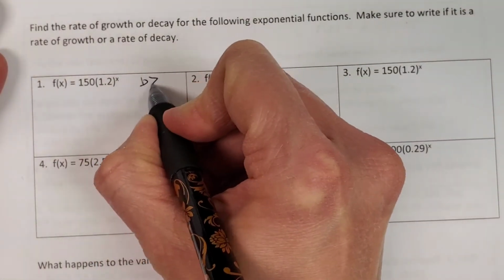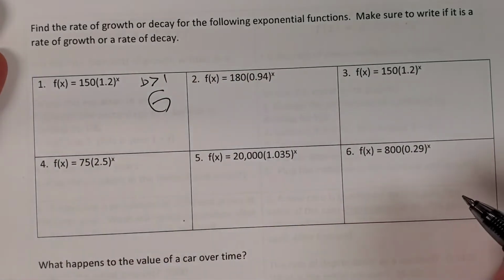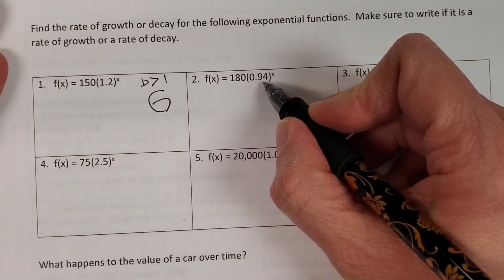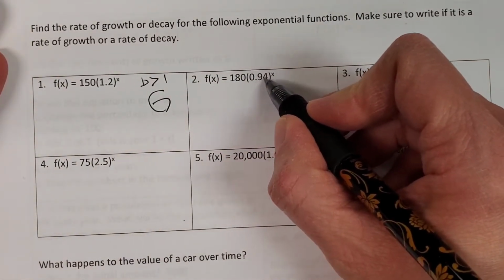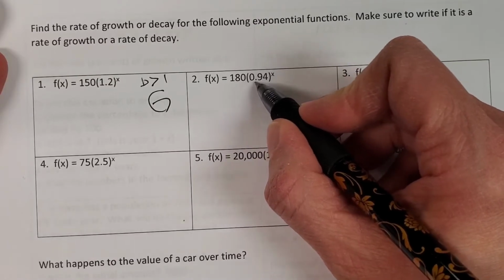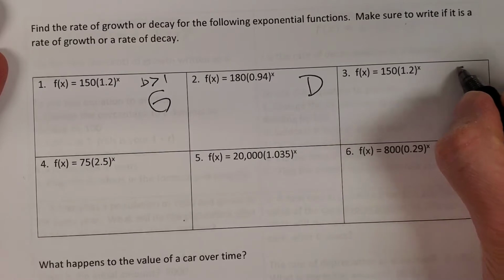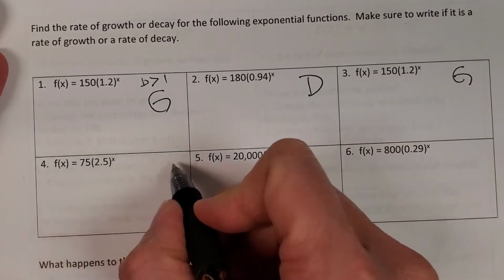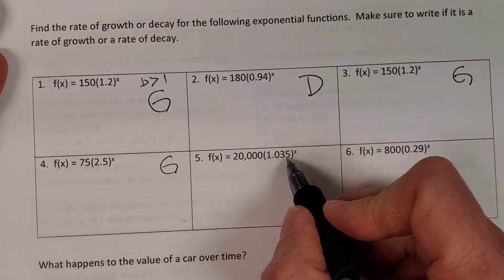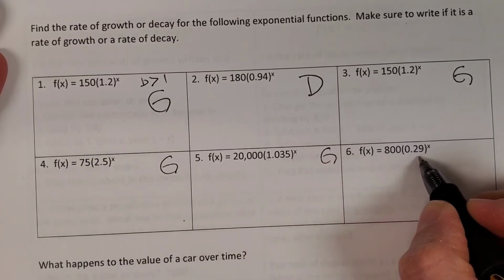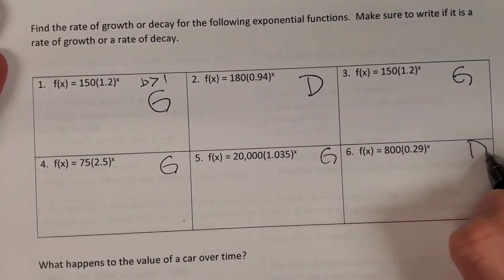If B is bigger than 1, it's a growth. If B is smaller than 1 but greater than 0, so if this is between 0 and 1, which it is, see, 0 point something, then that's a decay model. Bigger than 1, growth. Between 0 and 1, decay.